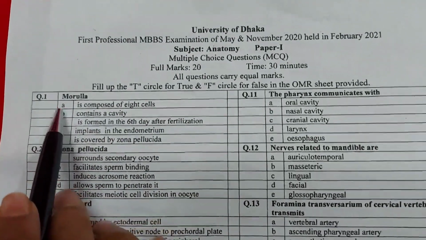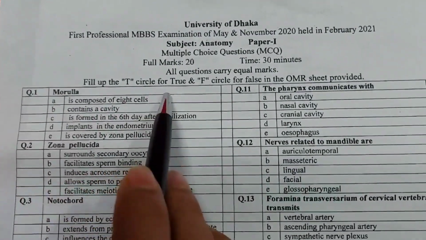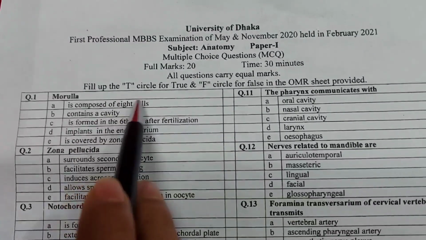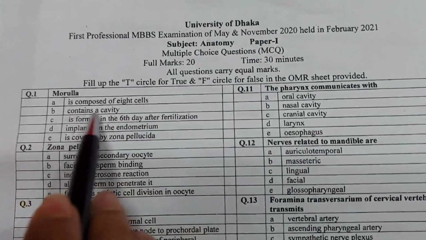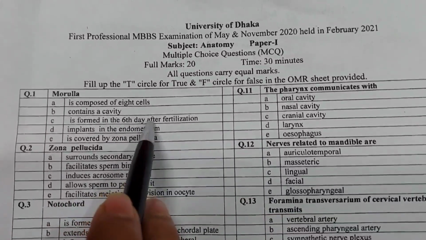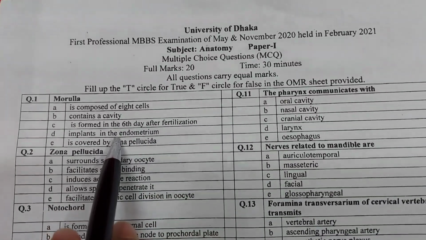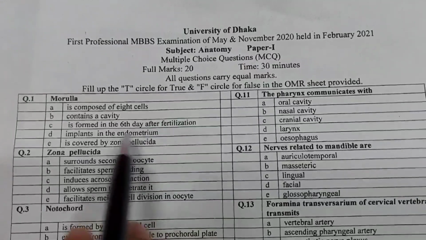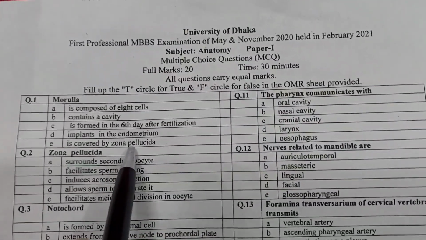First, it is asked whether each statement is true or false. It is composed of 8 cells, contains a cavity, is formed on the 6th day after fertilization, implants in the endometrium, and is covered by zona pellucida.